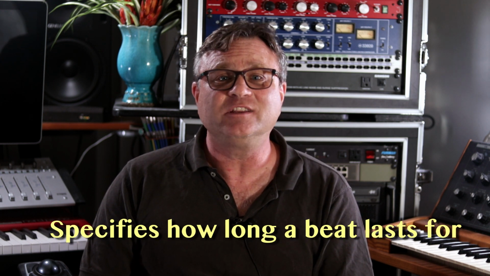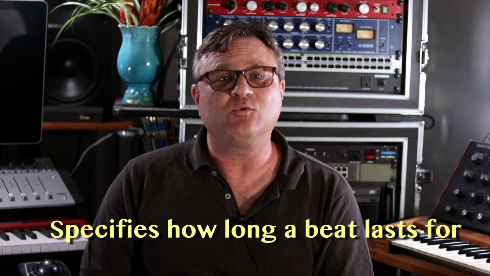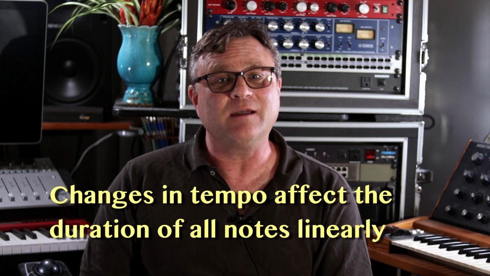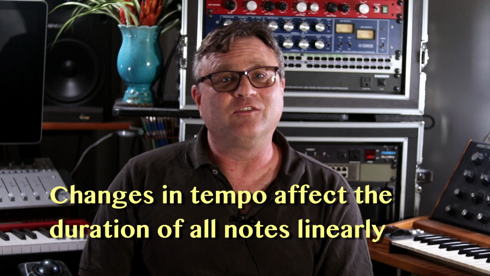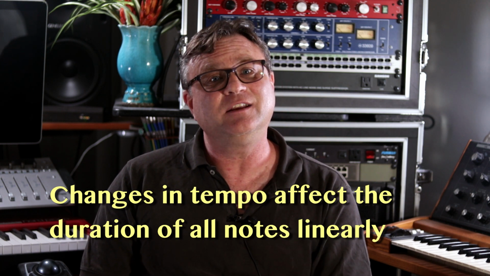The tempo is the bridge between musical time and clock time. It specifies how long a beat actually lasts for, or the duration between beat onsets. Because these different subdivisions of musical time are all related to each other, when you increase the tempo, all the quarter notes, eighth notes, and so forth decrease in duration linearly. So let's say that you have a tempo where a quarter note lasts for half a second, and thus an eighth note lasts for a quarter of a second. If you double the tempo, then a quarter note now lasts for a quarter second, and an eighth note now lasts for an eighth of a second.